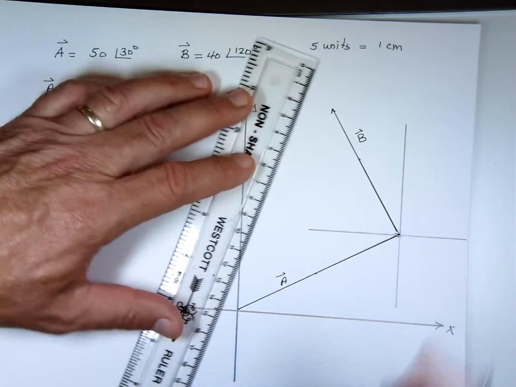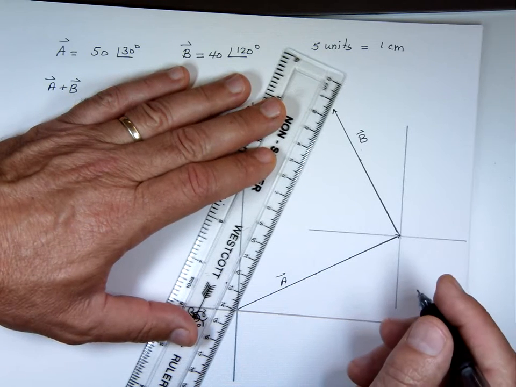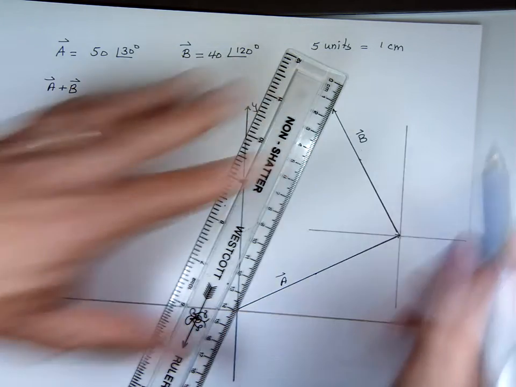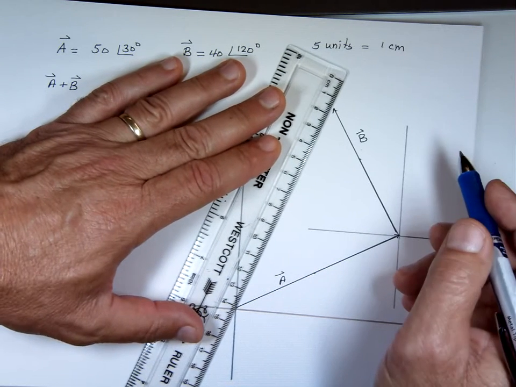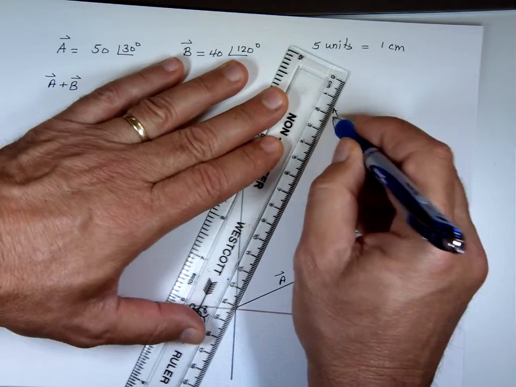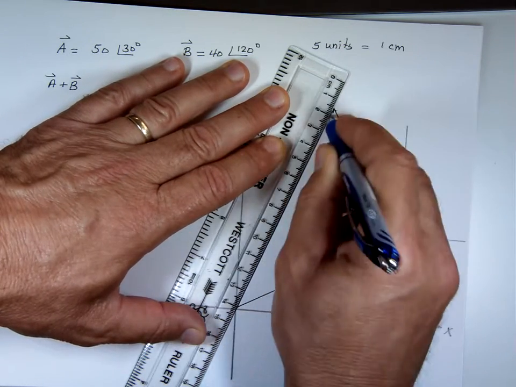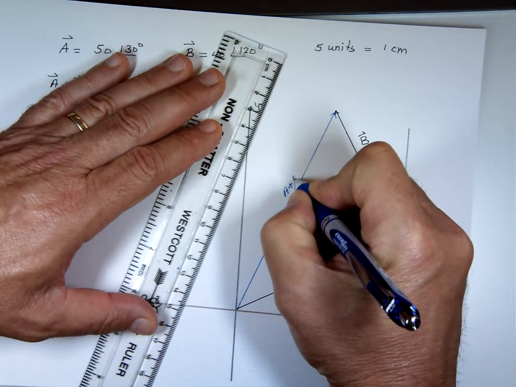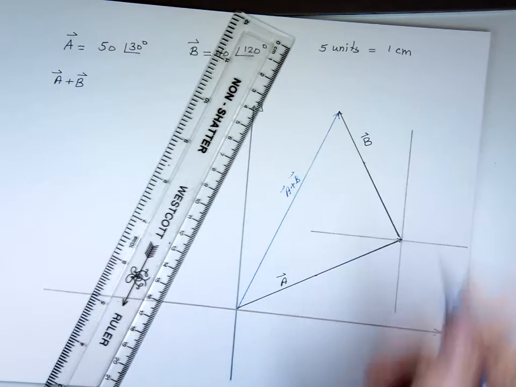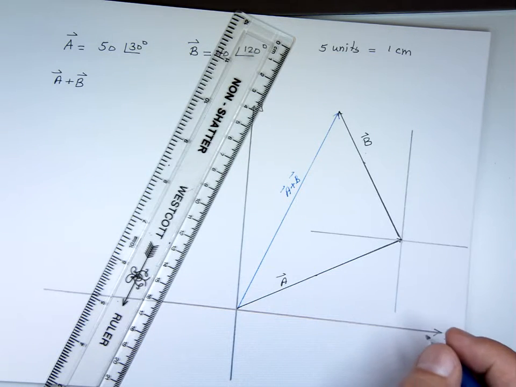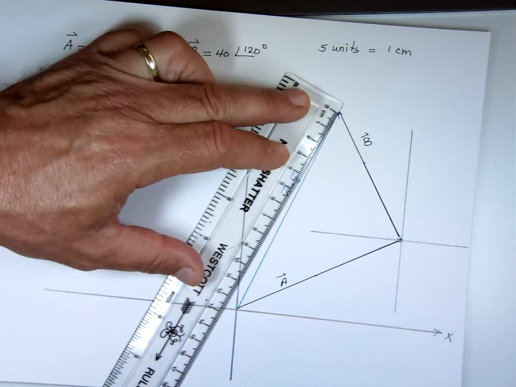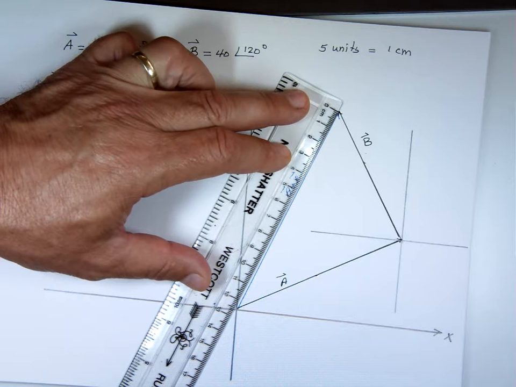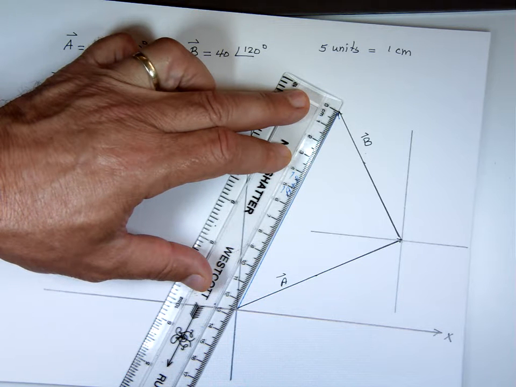And the result of that, the answer you're looking for, I'll make it red here so you get to see it. A plus B, I'll make it blue. A plus B is going to be this line. That's A plus B. You measure the length of it. What's the length? I got roughly 12 and a half. Is that what you got? See that? 12 and a half.